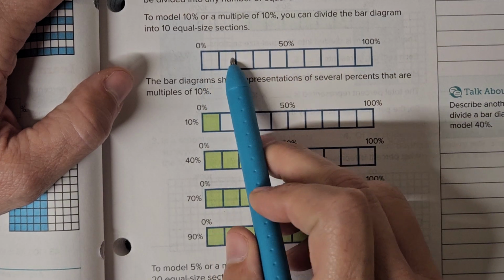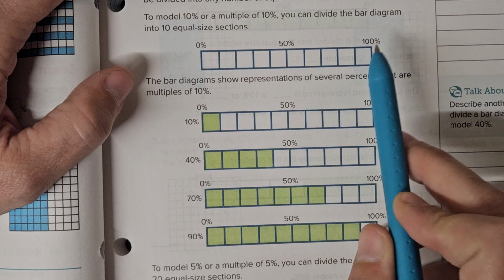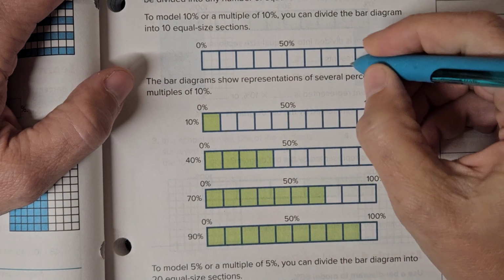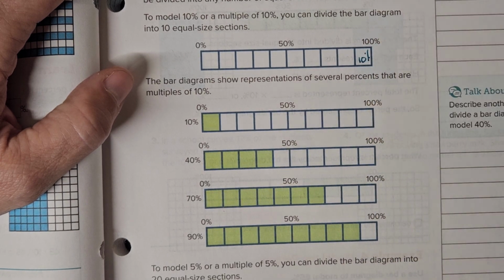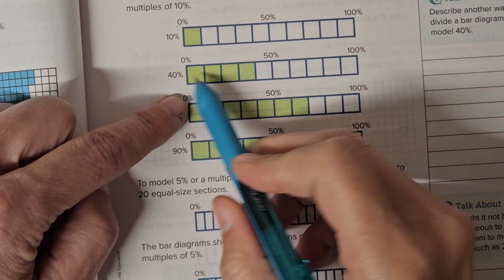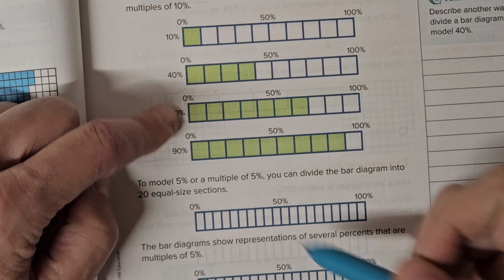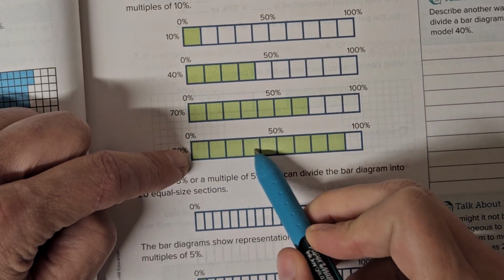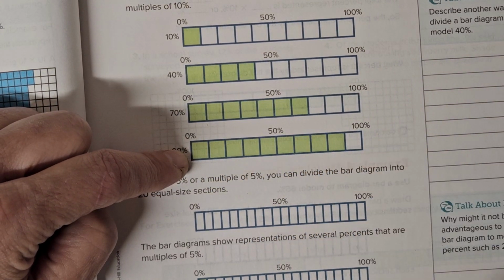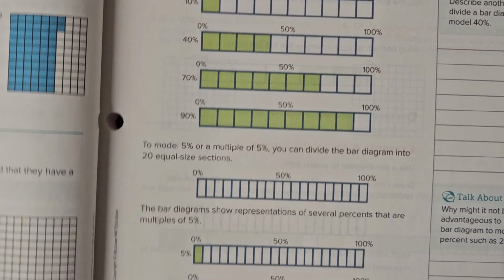So how many boxes? 1, 2, 3, 4, 5, 6, 7, 8, 9, 10. 100 divided by 10 is 10. So each of these is worth 10%. If you shaded 4 of them, how many percent is that? 10, 20, 30, 40%. If you shaded 9 of them, 10, 20, 30, 40, 50, 60, 70, 80, 90% shaded. I feel like you're going to get that super good.